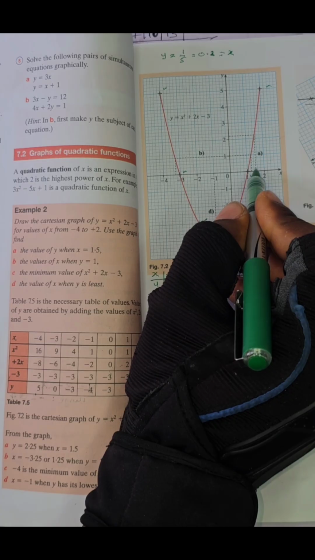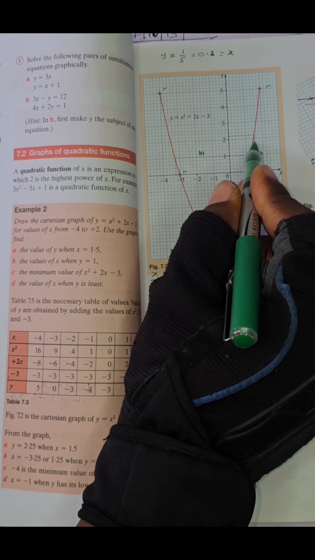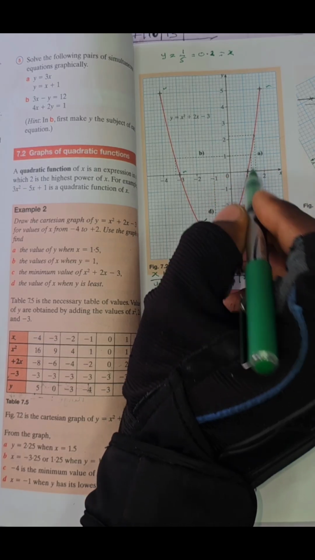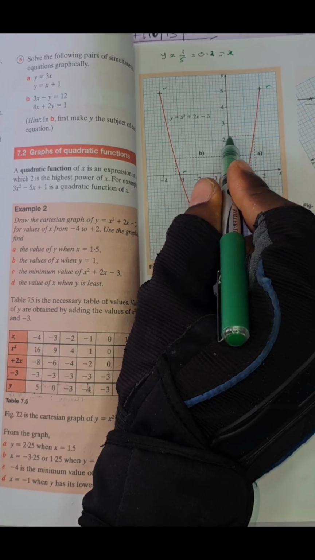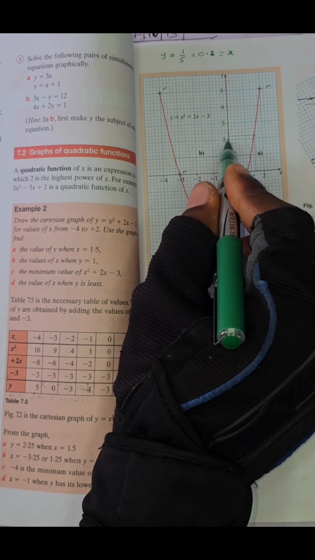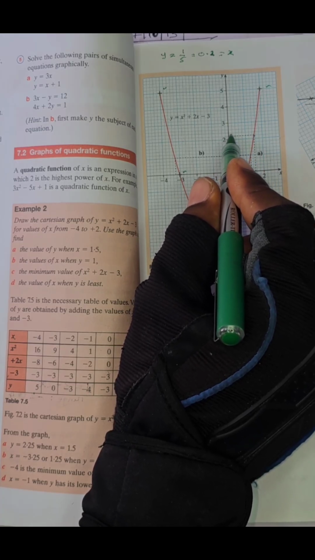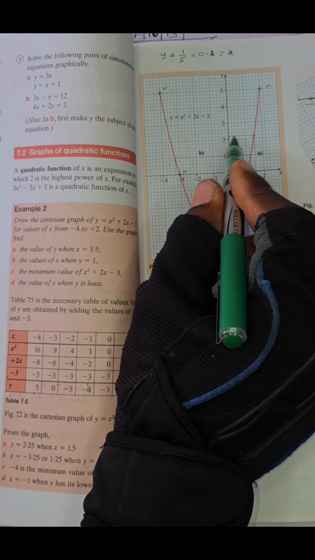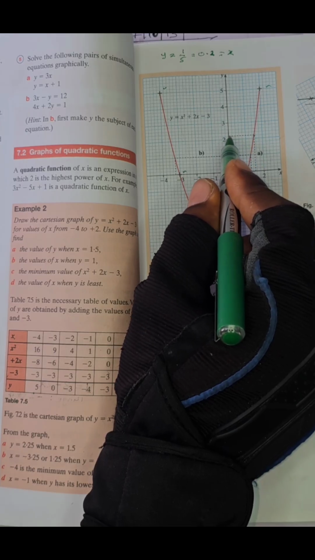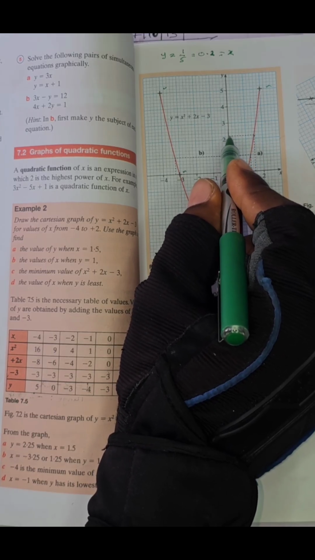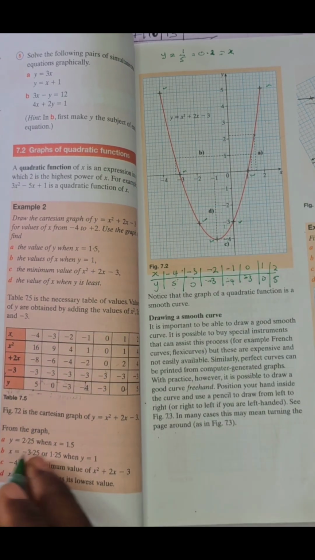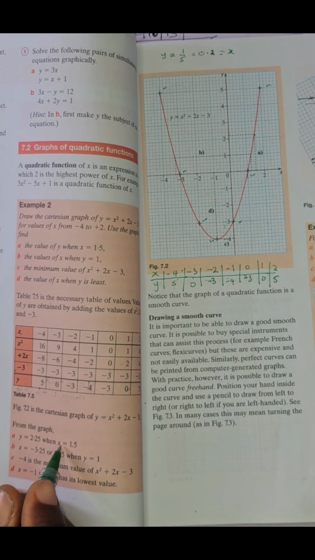See, they've already done it. You trace it up, dot, dot, dot, dot. Wherever it meets this line, this is your curve. You trace it and come. So coming here is hitting it at around 2.2, just above 2.2, so you can say 2.25, something like that. And that's what they got here: when y is 2.25, when x is what?